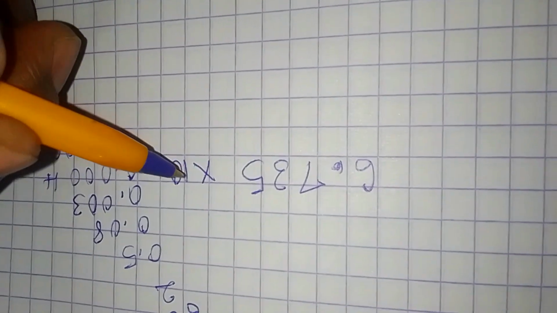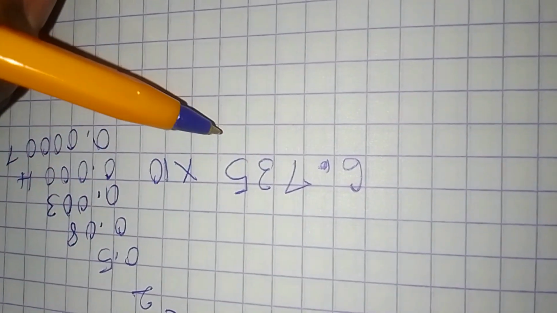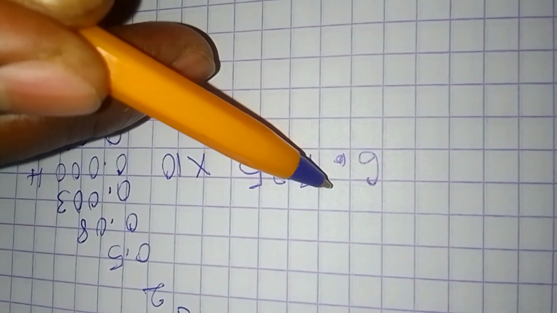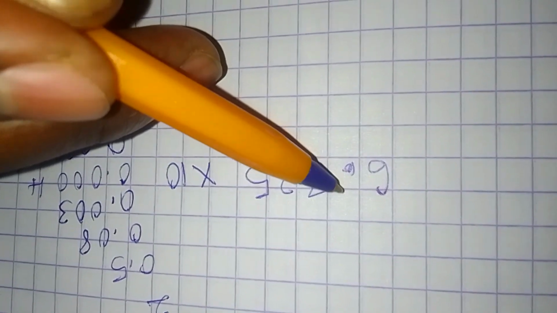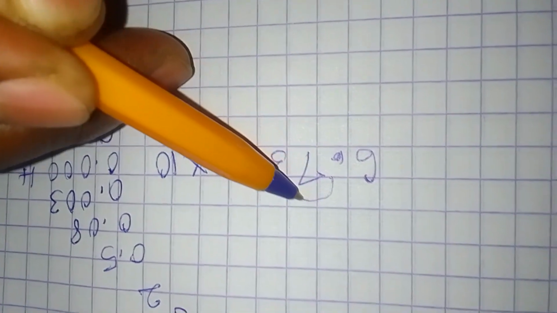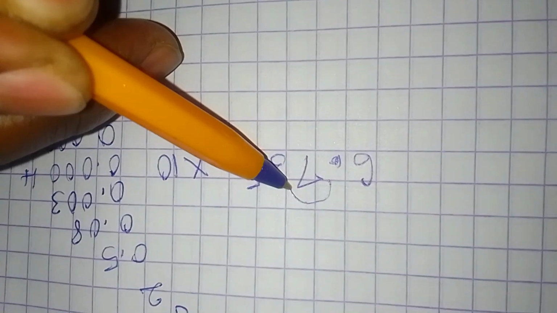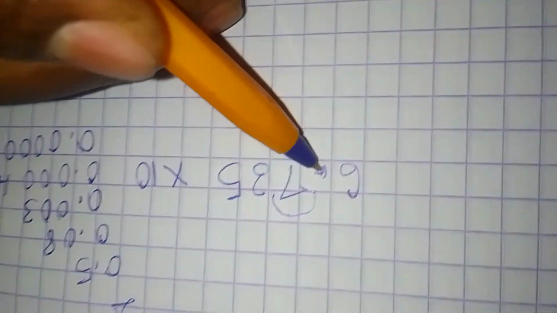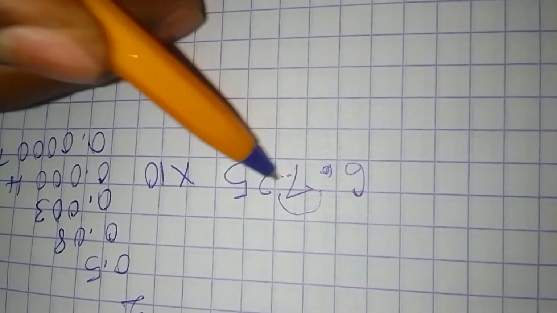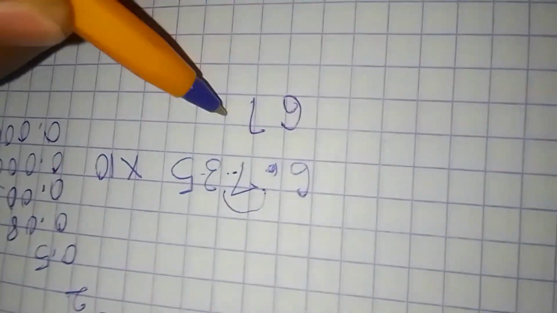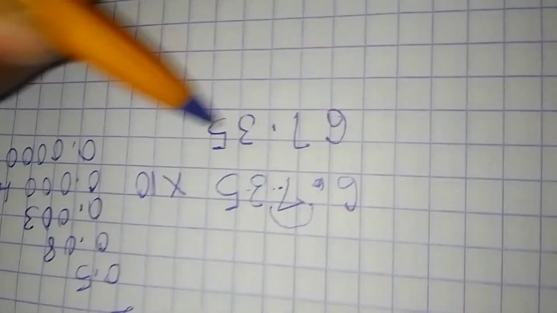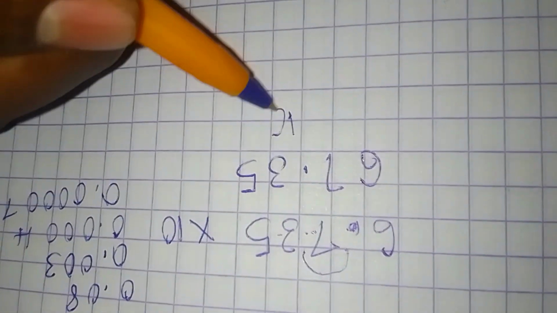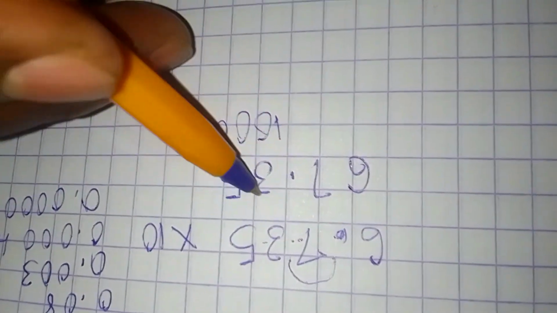If you are asked to multiply a decimal by a number with zeros such as 10, you shift the decimal point one step. So the decimal point shifts between 67 and 35, and it becomes 67.35. That is for a number that has a 1 at the beginning followed by zeros. That is where you shift the decimal.